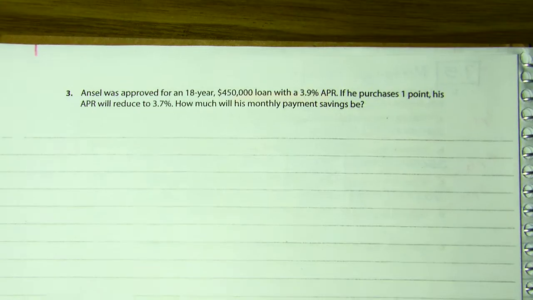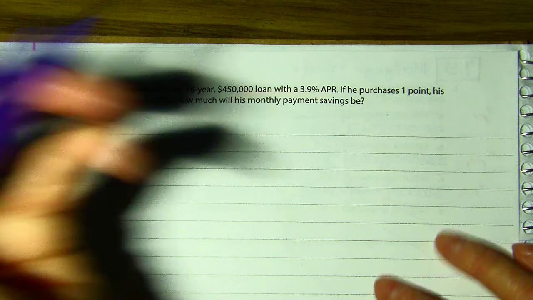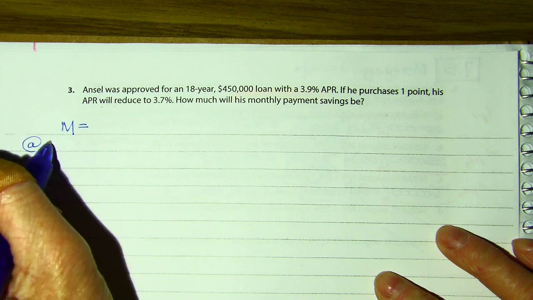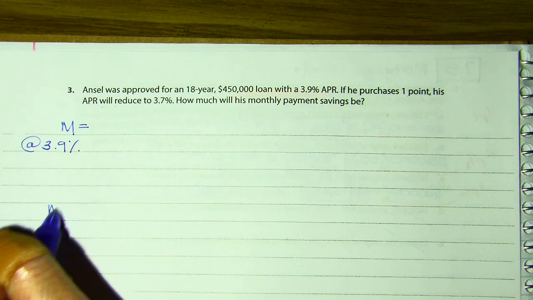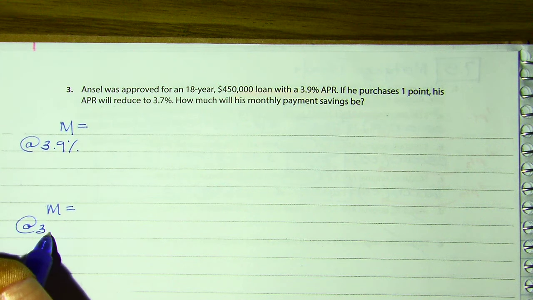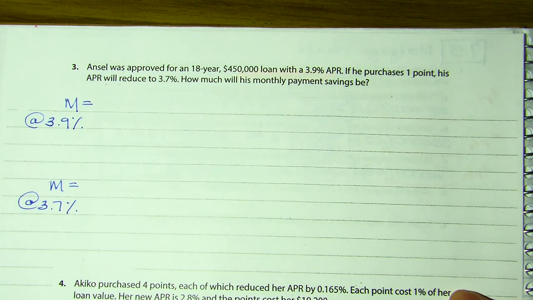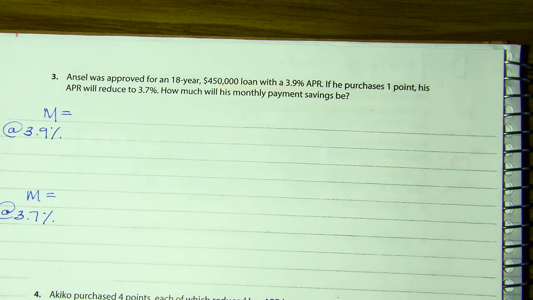All right, number 3. Ansel was approved for an 18-year, $450,000 loan with a 3.9% APR. If he purchases 1 point, his APR will be reduced to 3.7. How much will his monthly savings be? We're going to have to calculate his monthly payment at 3.9%, and then calculate his monthly payment at the discounted 3.7% to see what his savings will be.